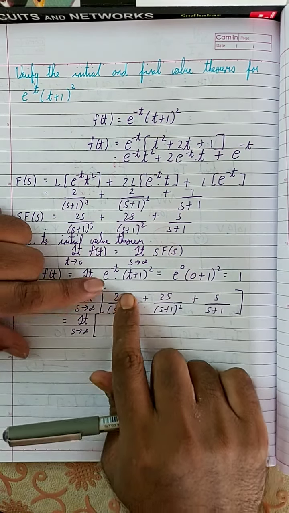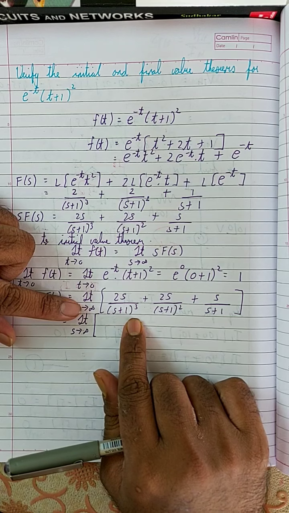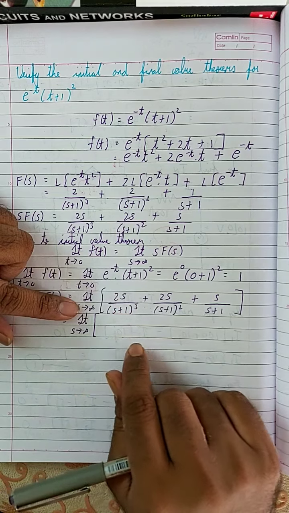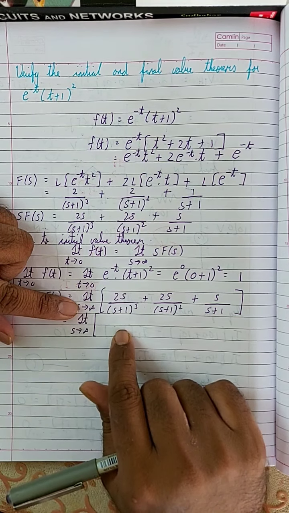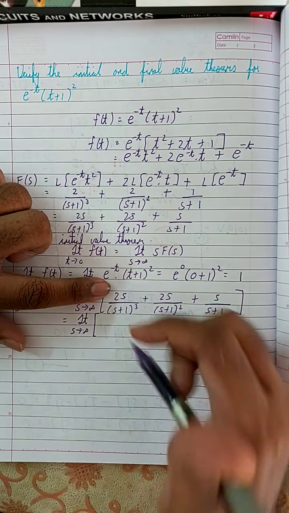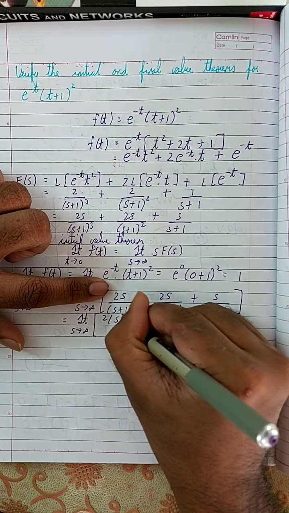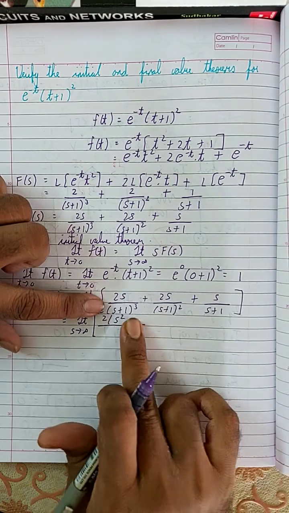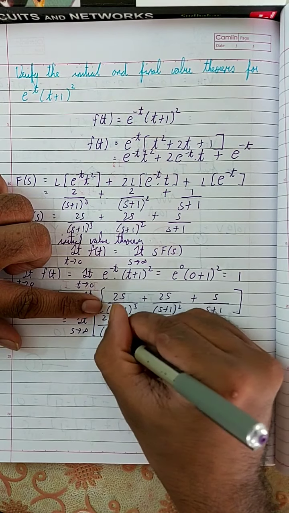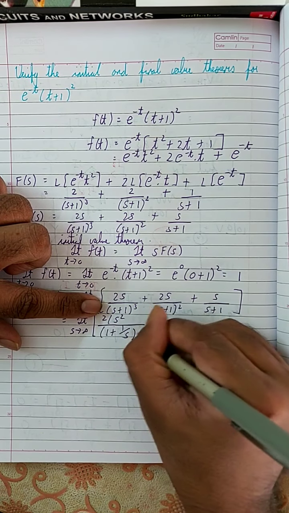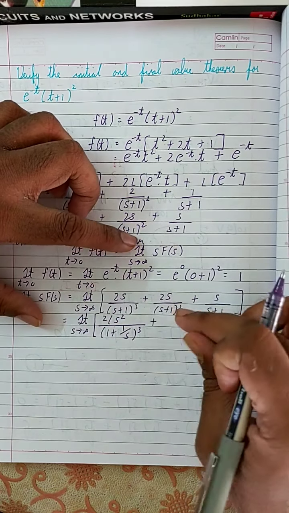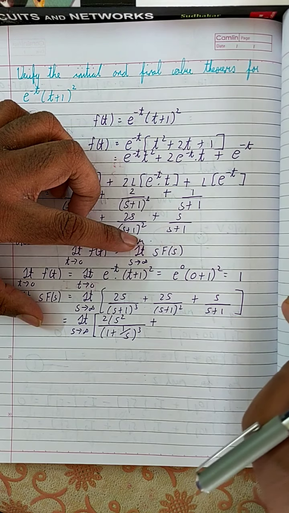Here you can see this is 2s by (s plus 1) the whole cube, which means I can divide both the numerator and the denominator by s cube. If I divide the numerator by s cube, I will get 2 by s square, divided by, if I divide the denominator by s cube, 1 plus 1 by s the whole cube. Plus, over here also I need to represent both in terms of the reciprocal of s.